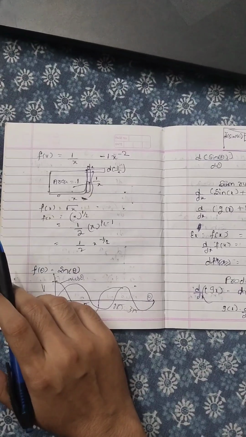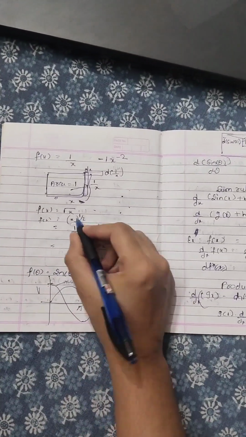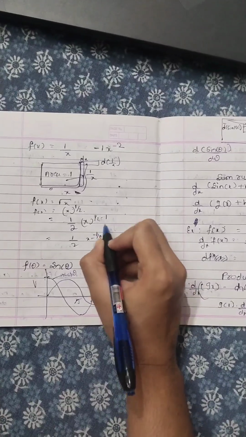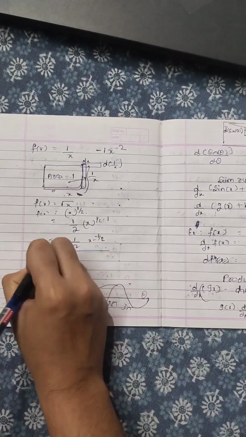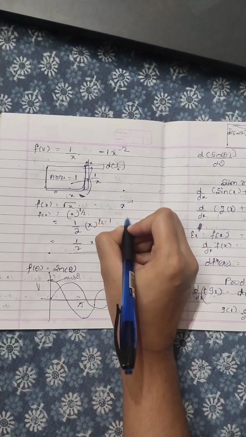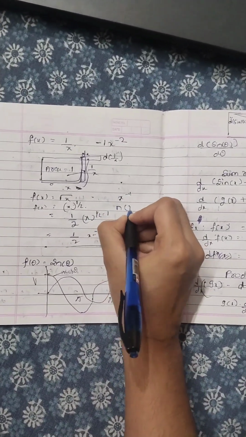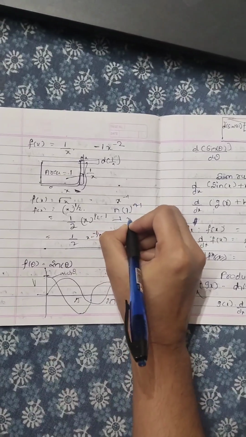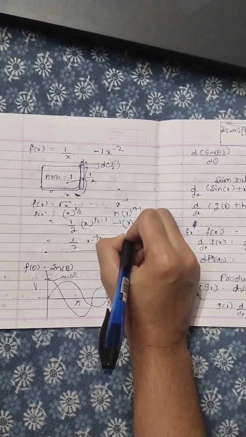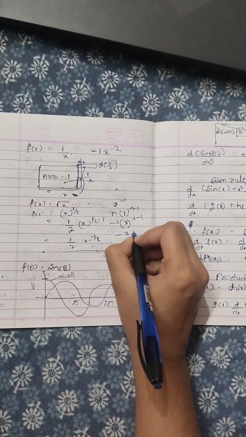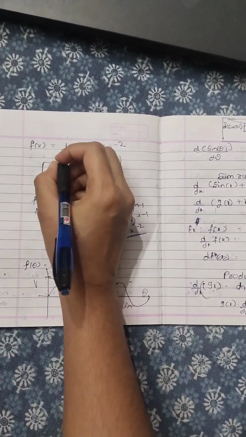So the next thing is, same as for this, 1 by 2. Then this 1 by 2 minus 1 is minus 1 by 2, like this. And 1 by x means x to the power minus 1. So n into x to the power n minus 1, what is n, it is minus 1, so minus x to the power minus 2. This one I'm talking about.